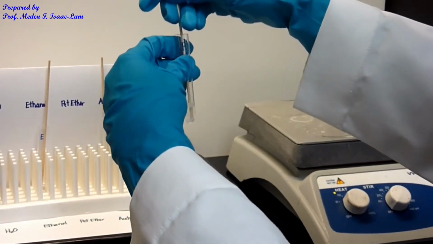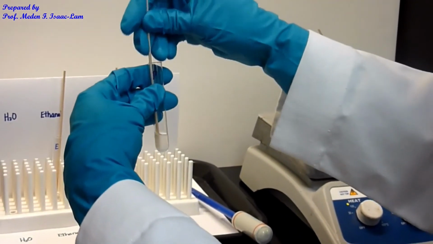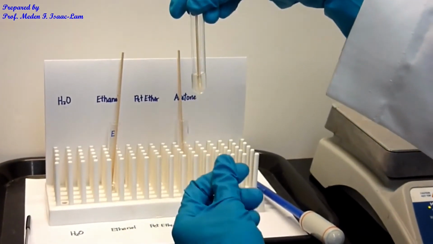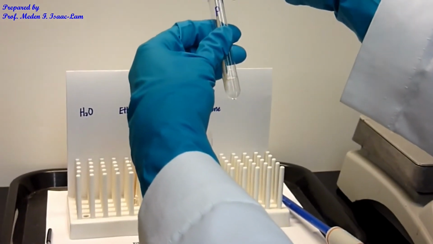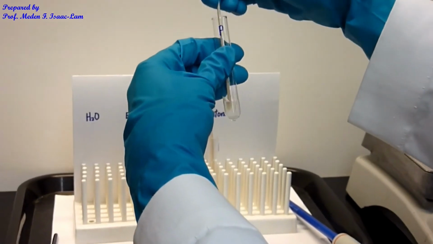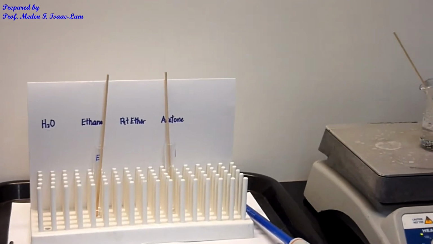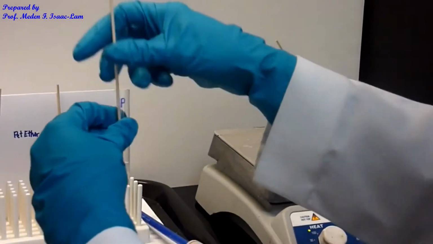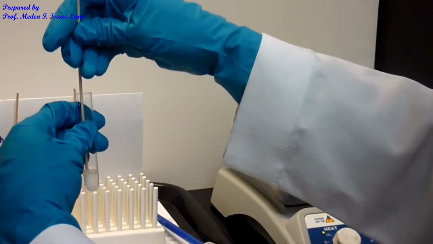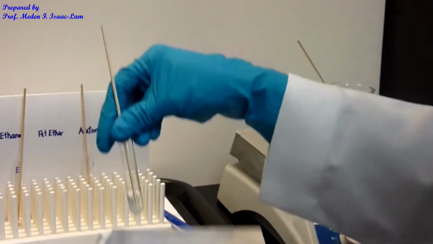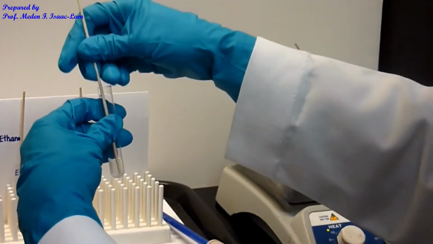Okay, so that's my petroleum ether sample. Okay, so several times until I see that it's actually clear.